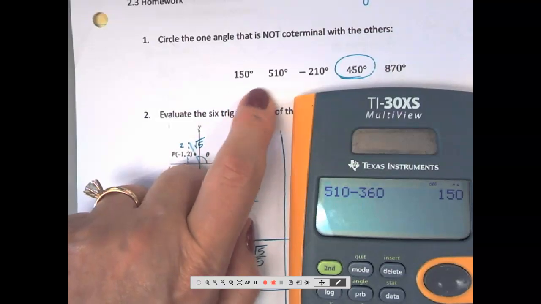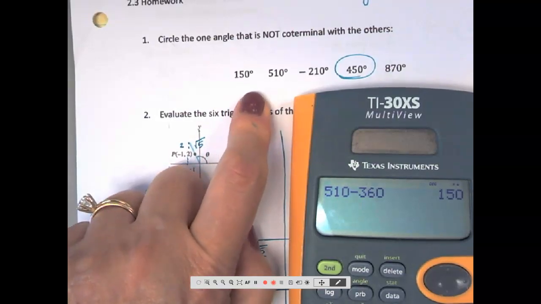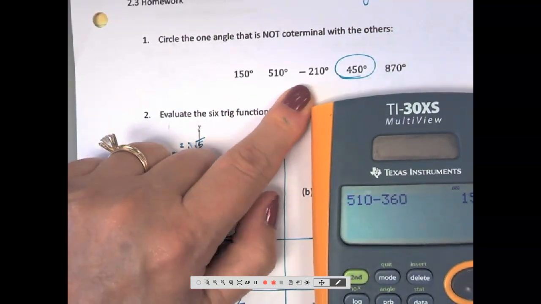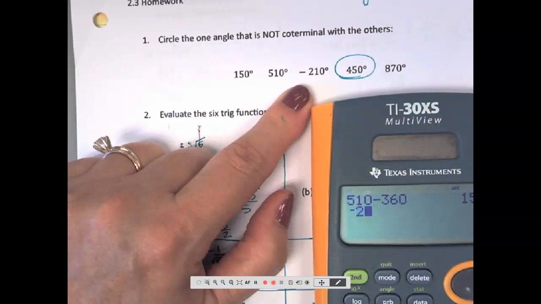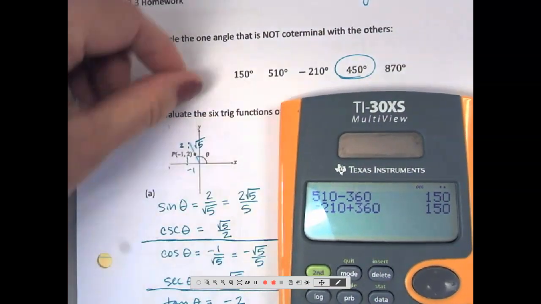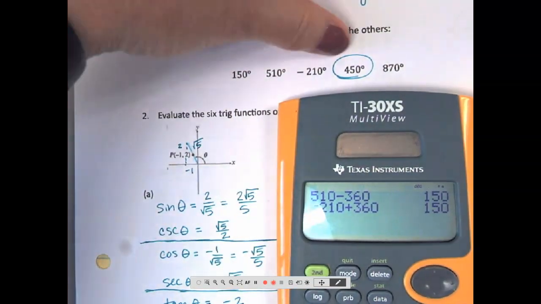That means those two are definitely coterminal, so neither one of those is my answer. Okay, negative 210, to test that one, I don't want to subtract 360. I want to add 360, because I want to get a positive number, and that also gives me 150. So all three of these are coterminal.